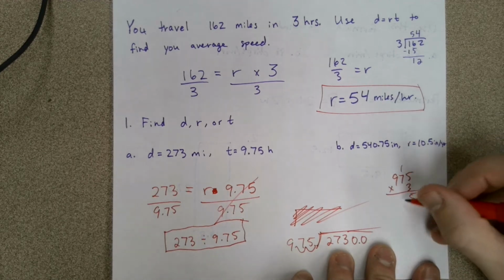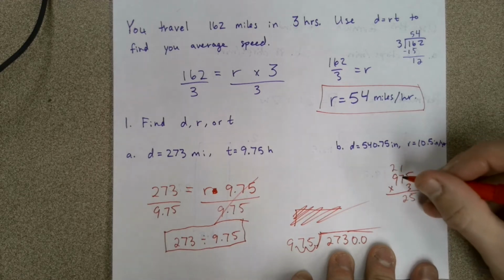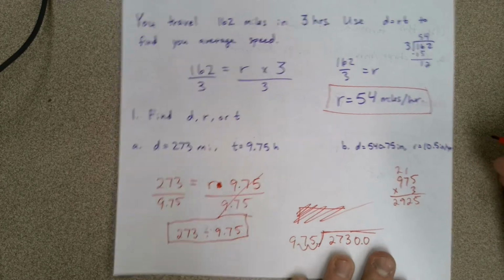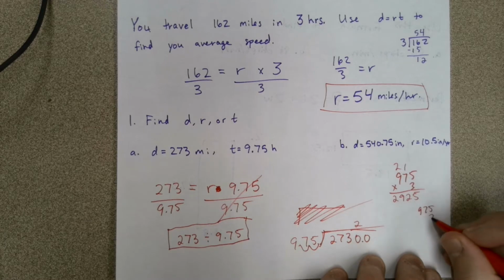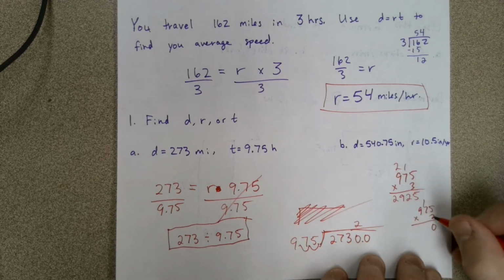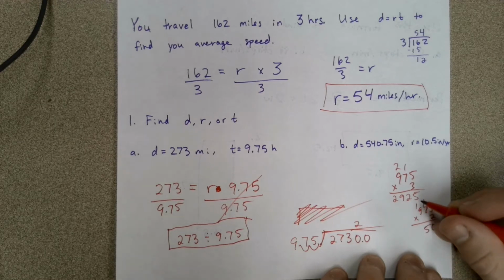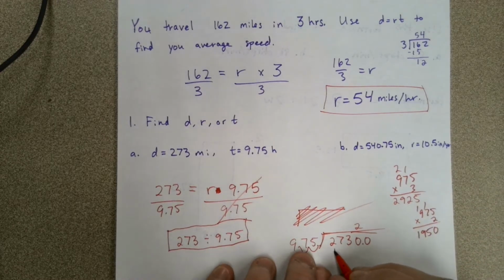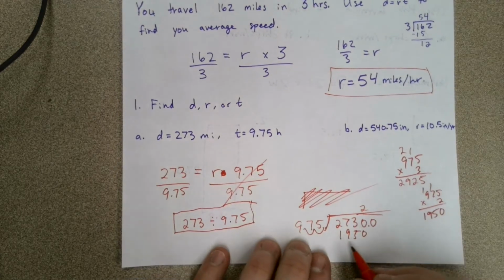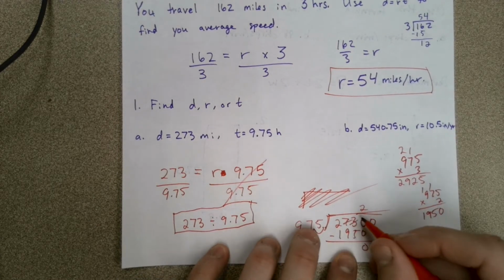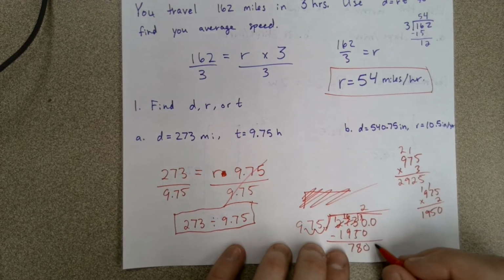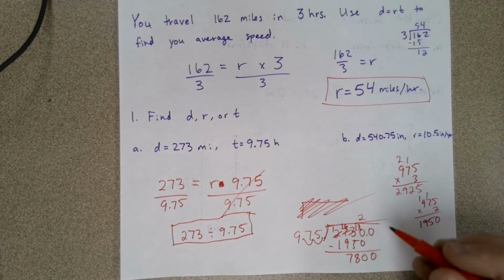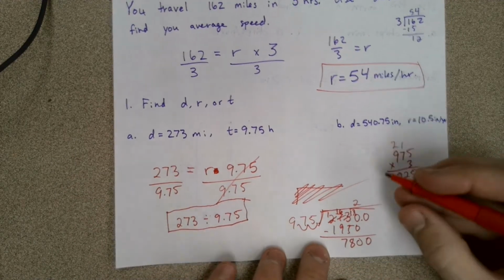Can't make it 3 times, so can only make it 2 times. 975 times 2 is 1950 here. Now we subtract, as you know, carry down that 0. How many times can I make it in there? I'm going to jump a few steps because I don't want it to take too long. This is all mental math at this point.